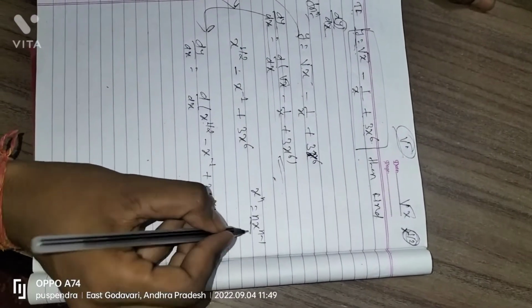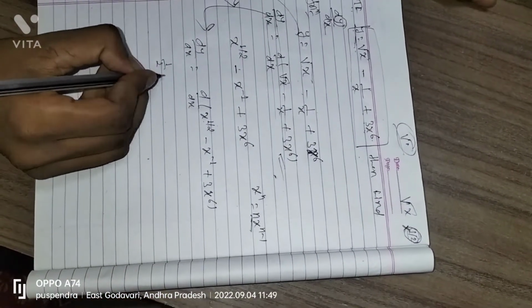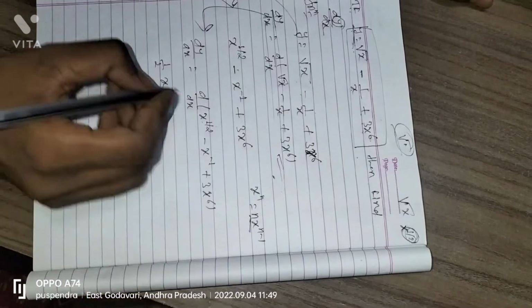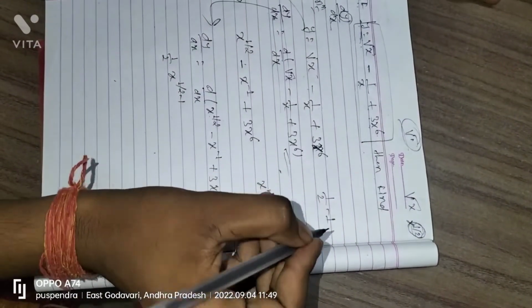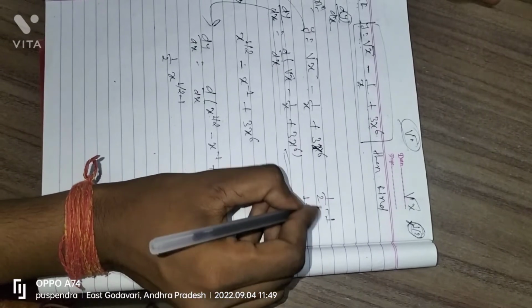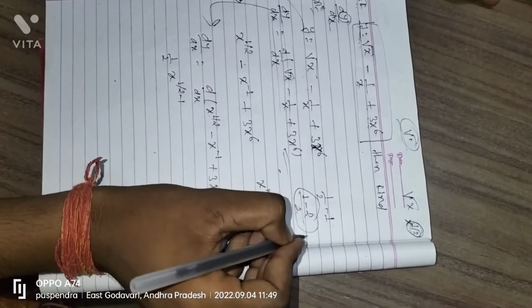Here n means 1 by 2, so x to the power 1 by 2 minus 1. You know fractions, right? 1 minus 2 is minus 1, so it is minus 1 by 2.